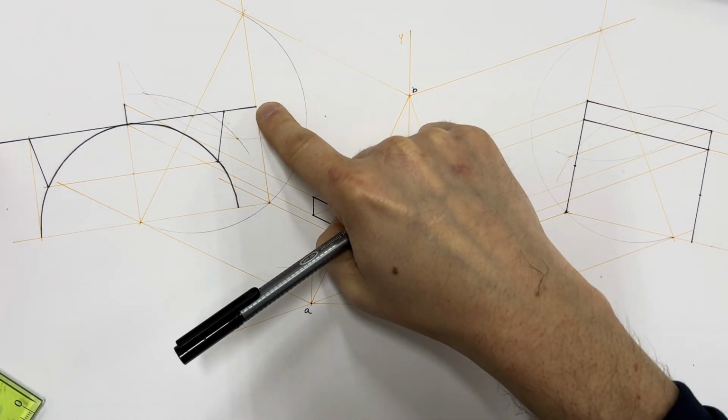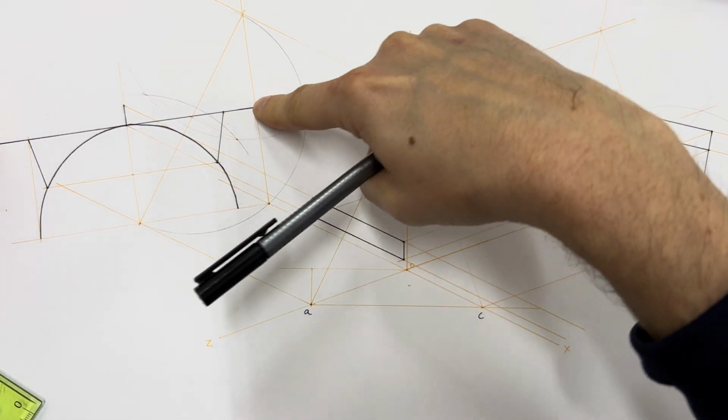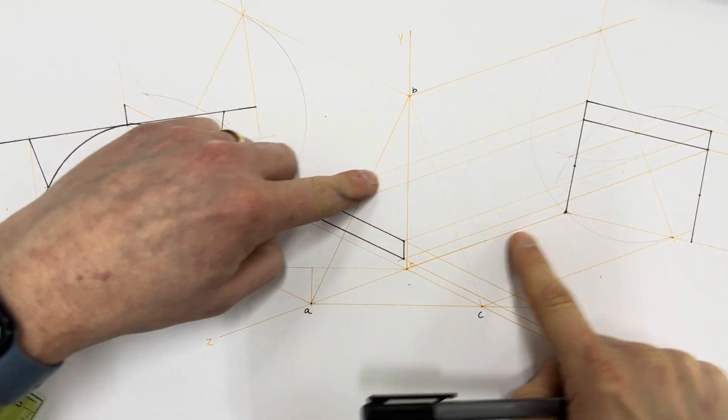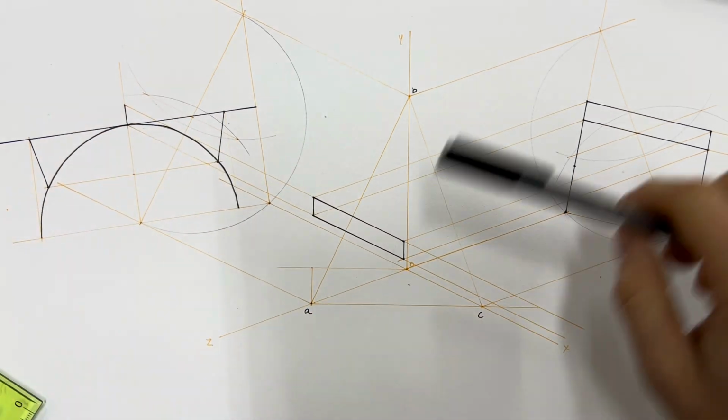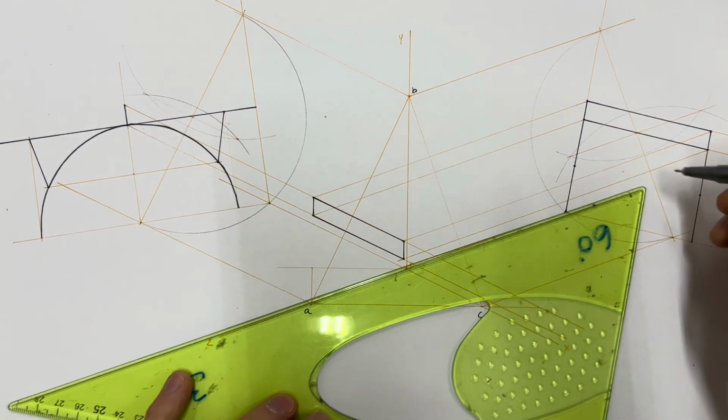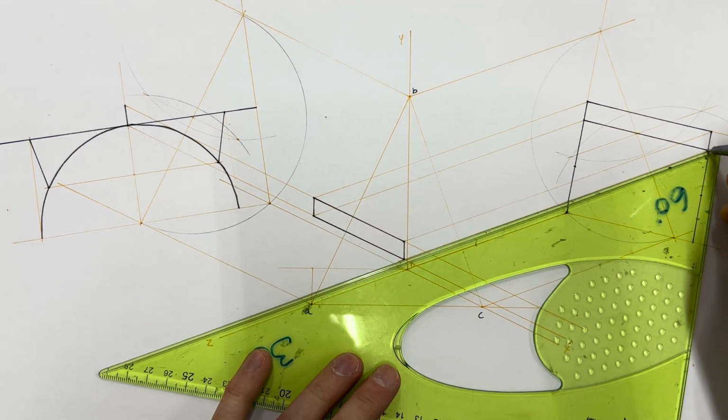Okay, the top of the table. I'm going to bring down these 2 points parallel to my x-axis. These 2 points have already been brought down, but I'm just going to bring them down further so I can draw the full length of the table. I'll start off by extending these points down further.